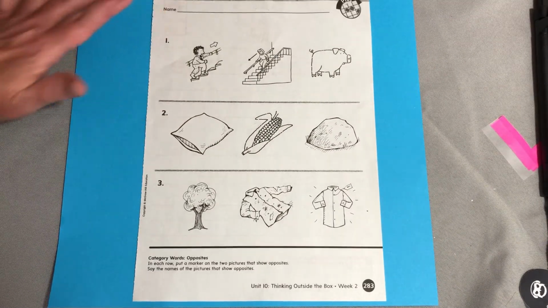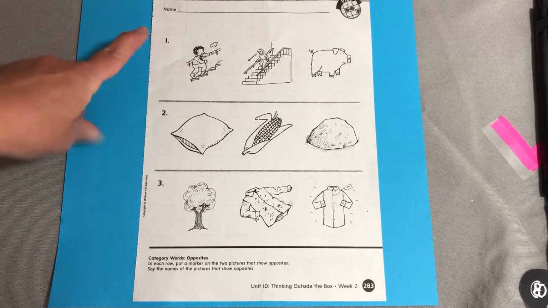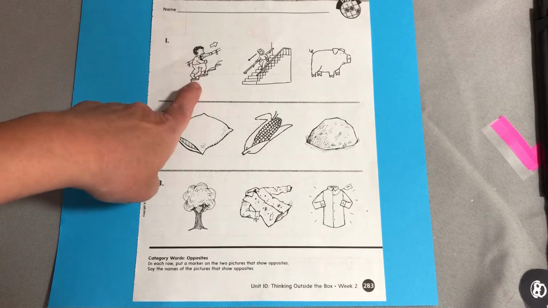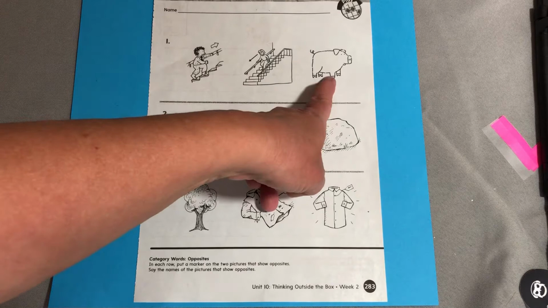Our category words this week are opposites, opposite words. Words like up, down, hot, cold. Those type of words are opposites, hard, soft. It means that something is completely different. So next to number 1, we have a boy going up the stairs. We have someone coming down the stairs, and we have a pig.